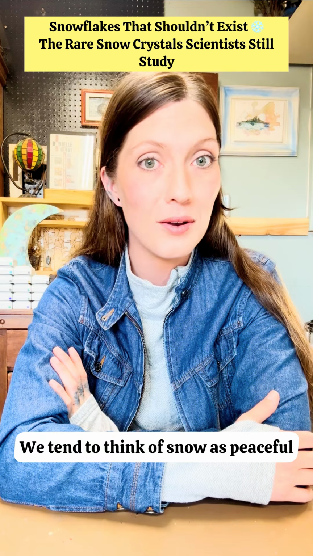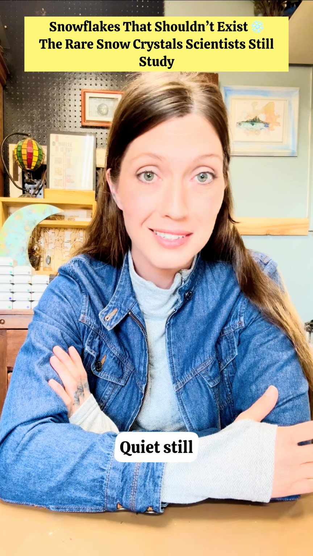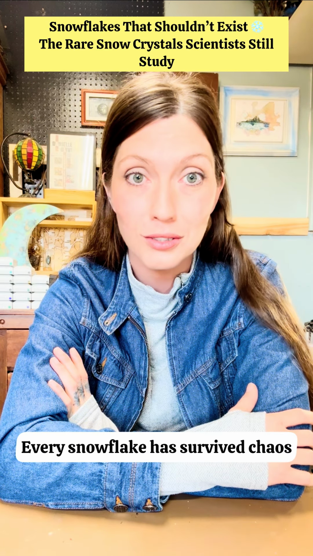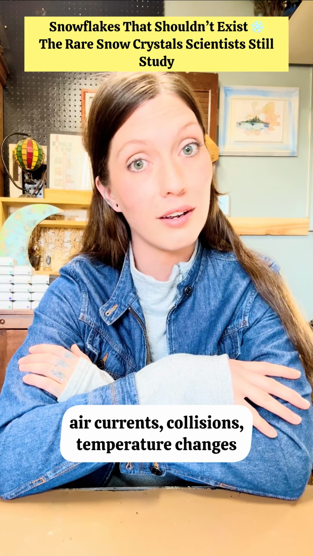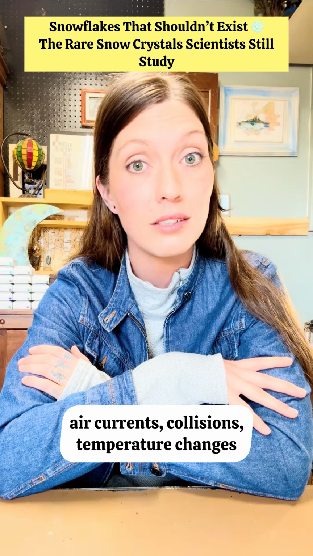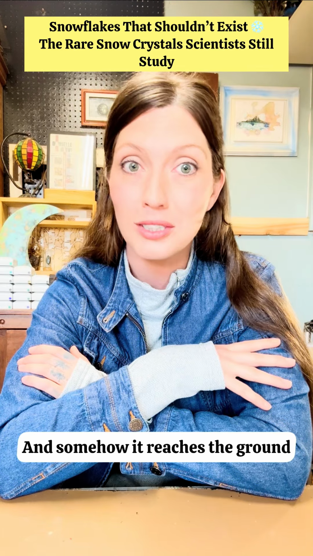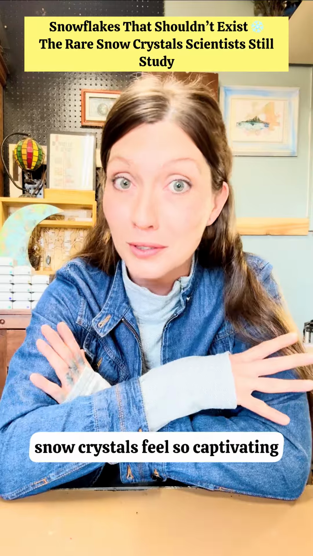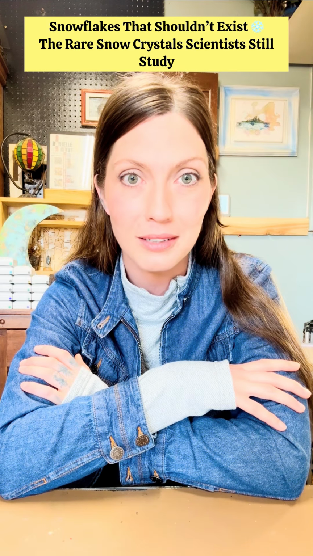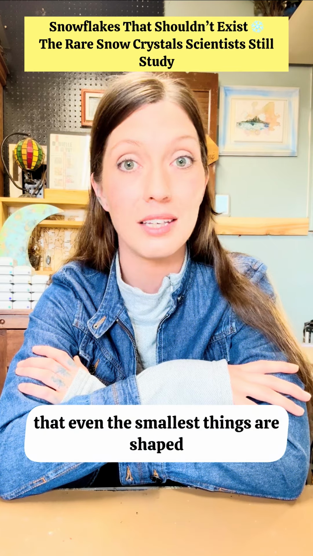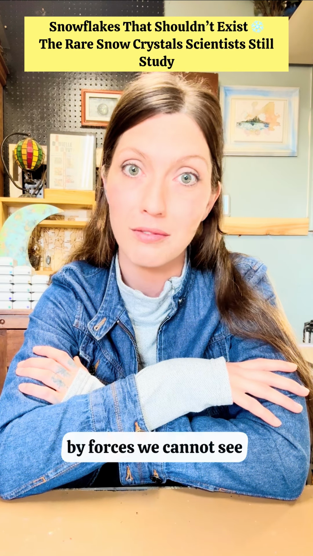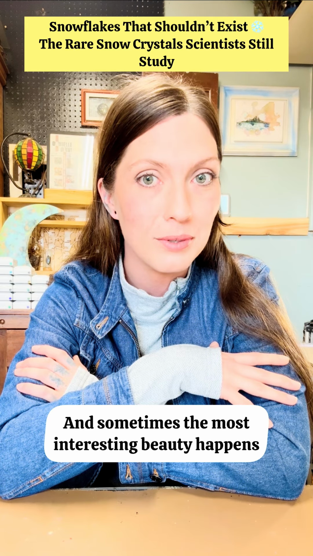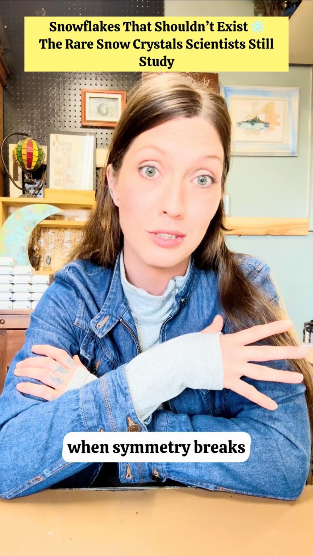We tend to think of snow as peaceful, quiet, still, but the truth is very much the opposite. Every snowflake has survived chaos, air currents, collisions, temperature changes, and somehow it reaches the ground carrying the story of that journey. Snow crystals feel so captivating because they reveal that even the smallest things are shaped by forces we cannot see. And sometimes the most interesting beauty happens when symmetry breaks.